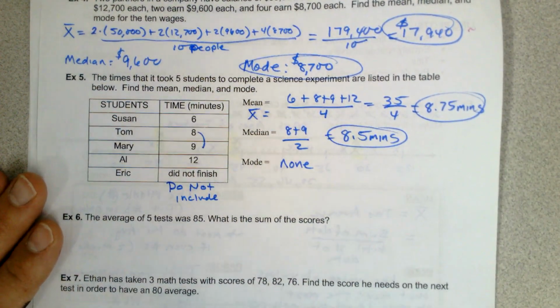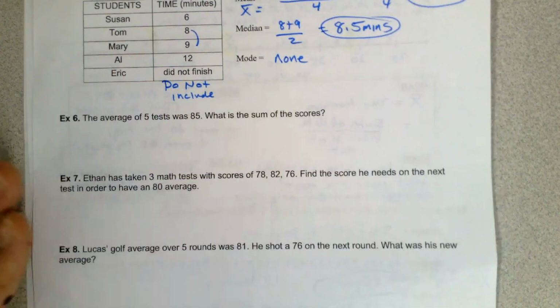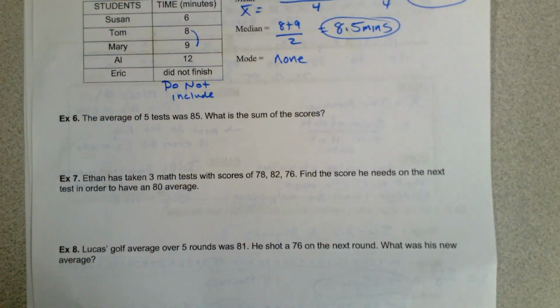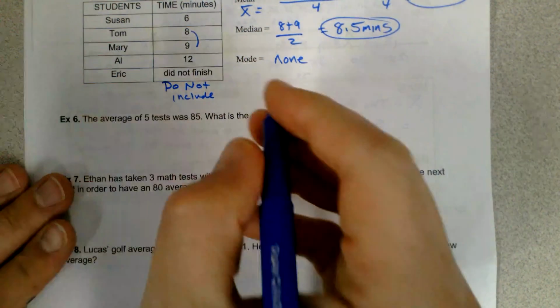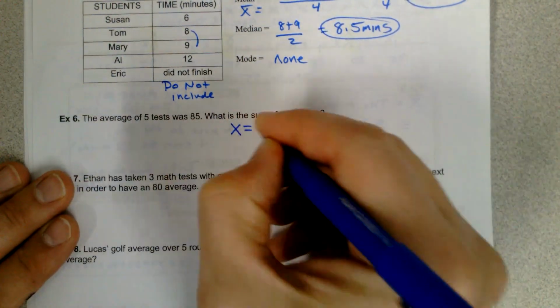Okay. All right, so the next question you might run into is something like this. It says the average of 5 tests was 85. What is the sum of our scores? So when we say sum, again, that means to add them up. So what's our final sum? So that's what I'm going to make our X value.